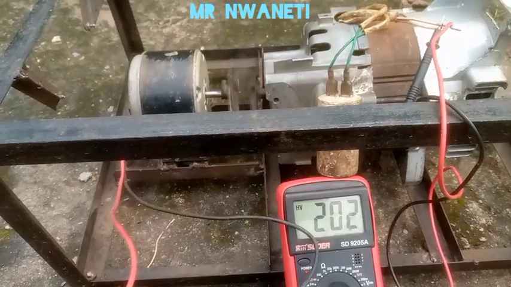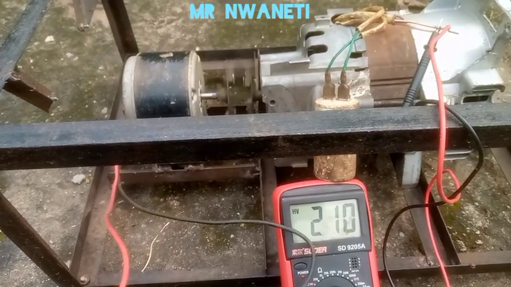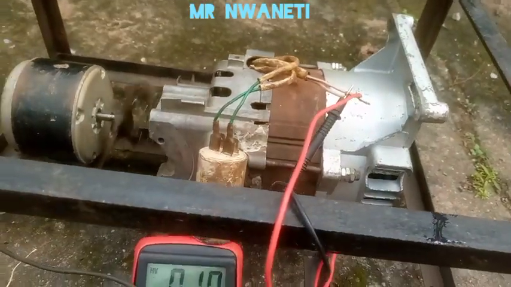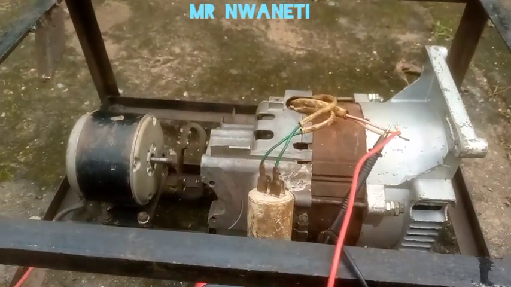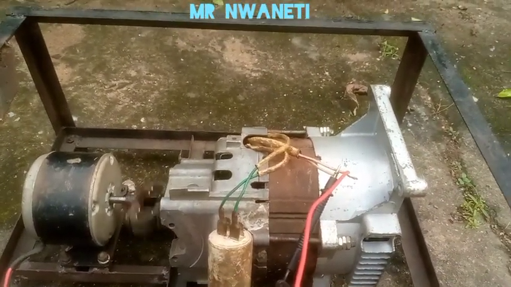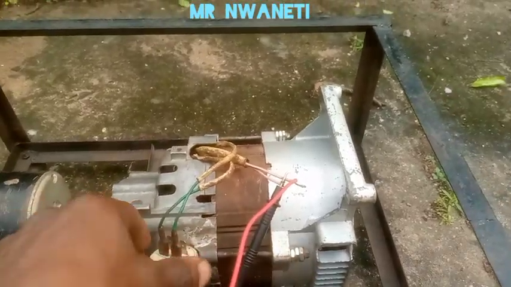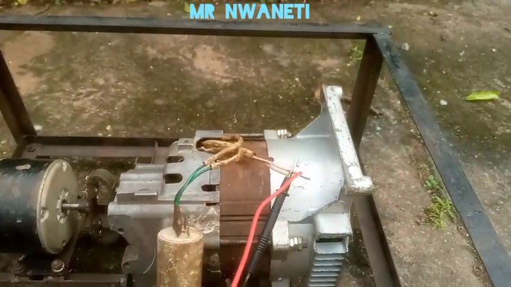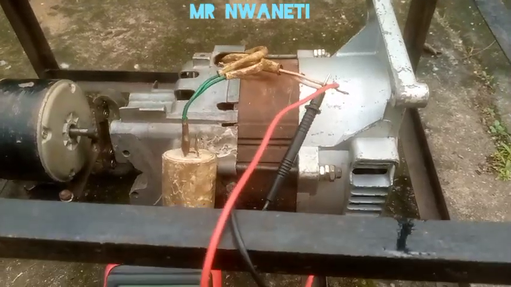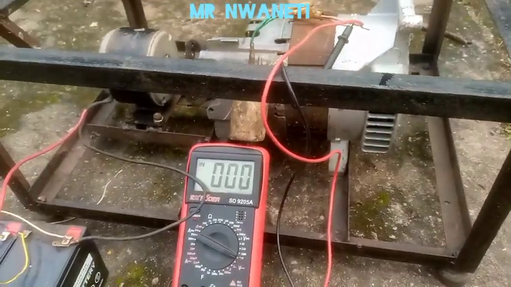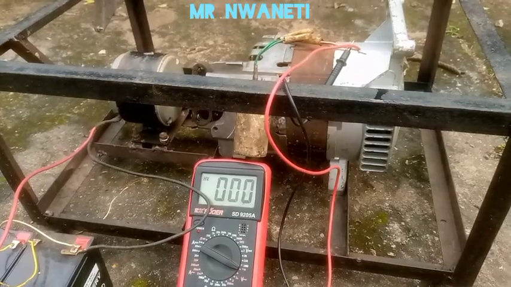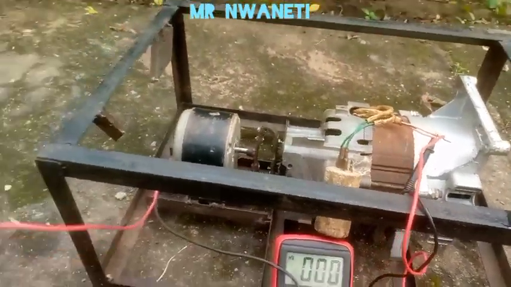Okay, 209, 210. So this generator gives us 210 volts with the 20 microfarad capacitor. So let me connect again.